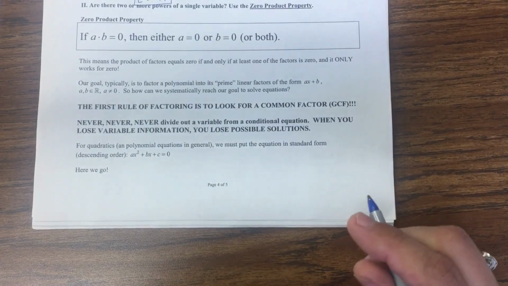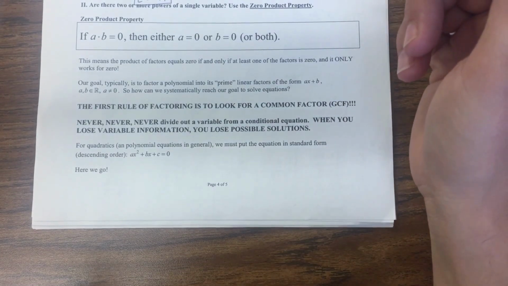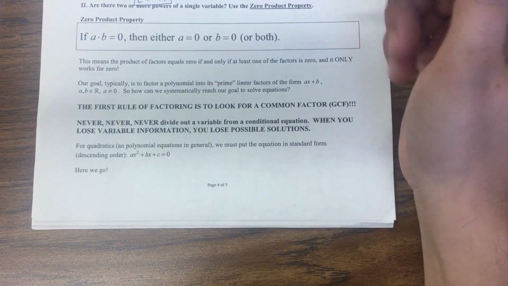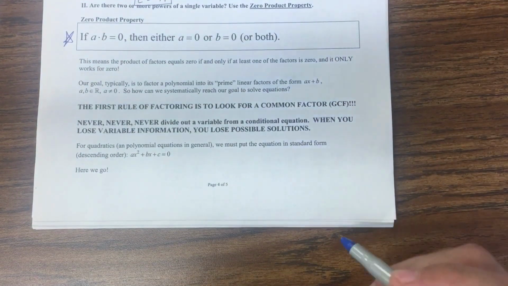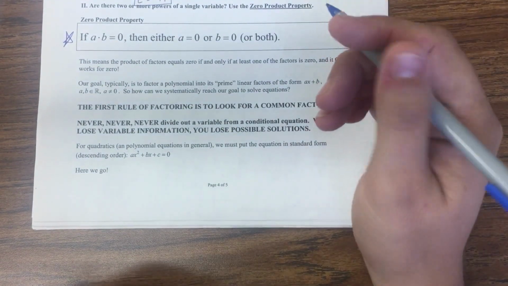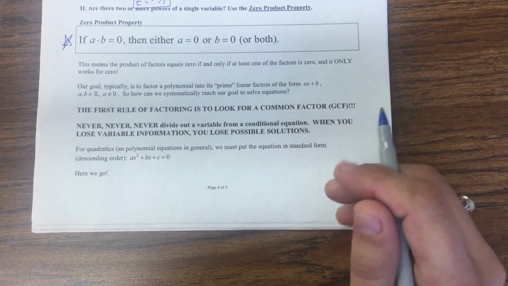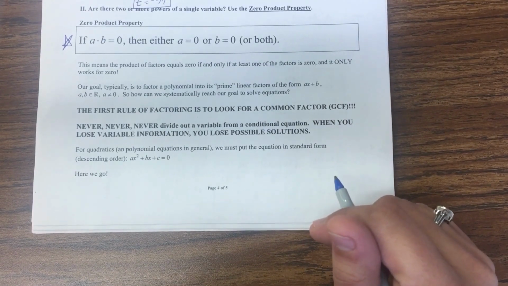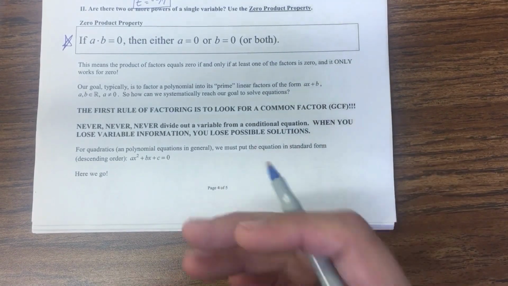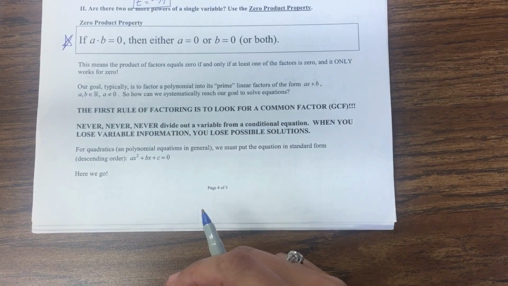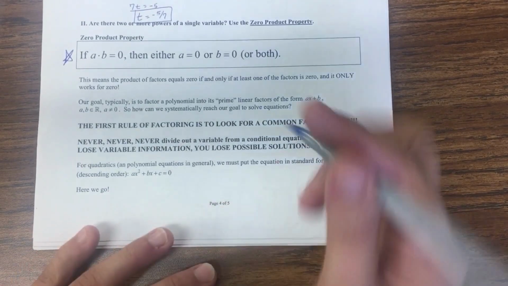Next up for section 1.2 is actually solving these equations. To do that, we're going to use something that's really important in algebra, and it's called the zero product property. What the zero product property says is if you have some number times some other number, and you know that the product of those two numbers is 0, then one of those two numbers has to be 0, which I think makes lots of sense.